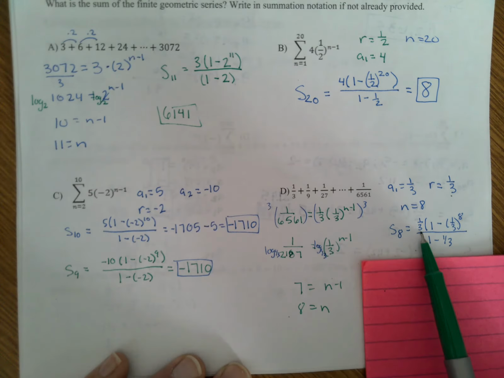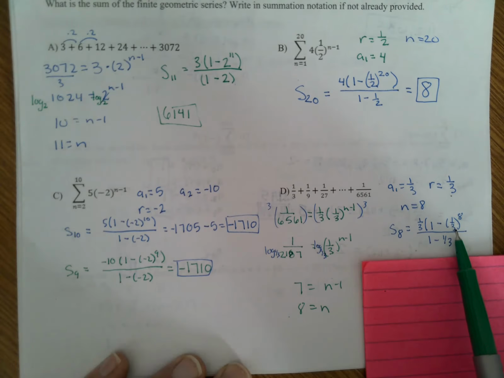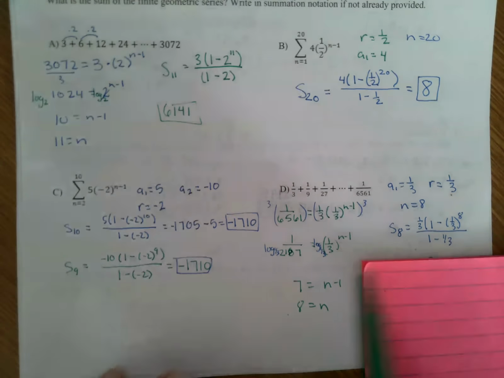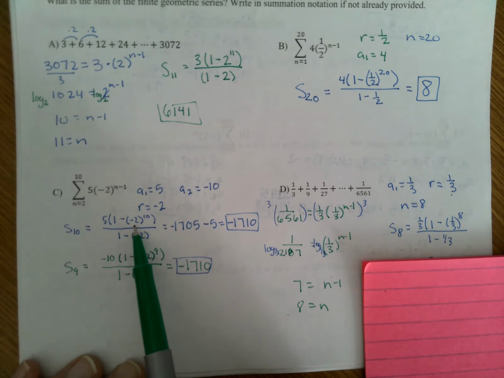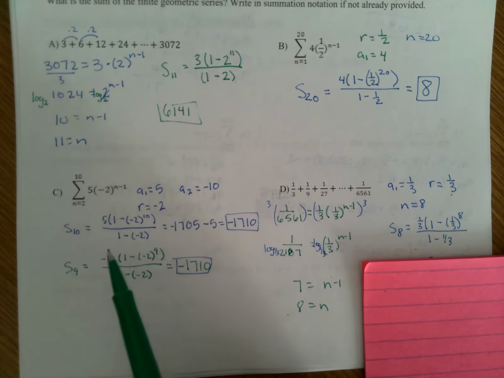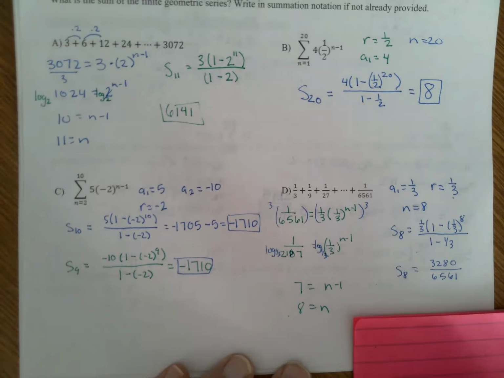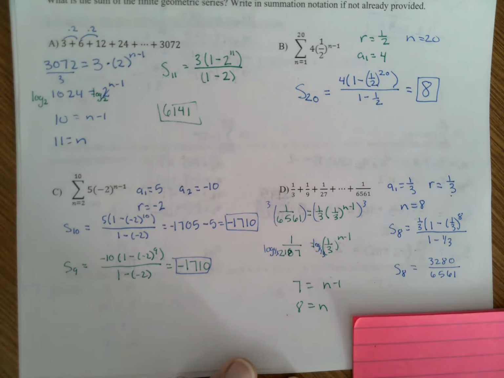So my first term is 1/3. My ratio is 1/3. Notice how I'm putting these in parentheses. Also, on this one, notice that if you did not get this answer, make sure that your -2 is in parentheses. That makes a big difference. Whenever you're plugging in a number, put it in parentheses. If I solve that, I get 3,280 over 6,561.